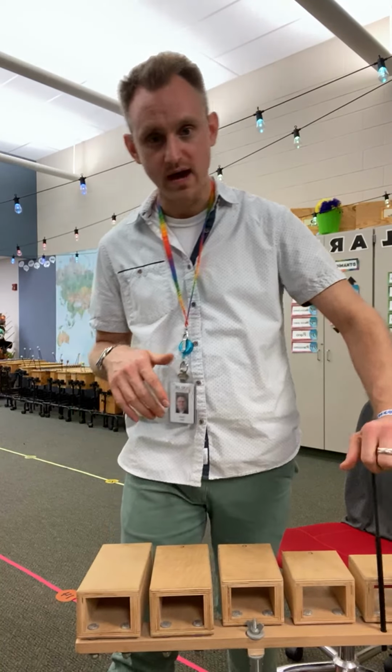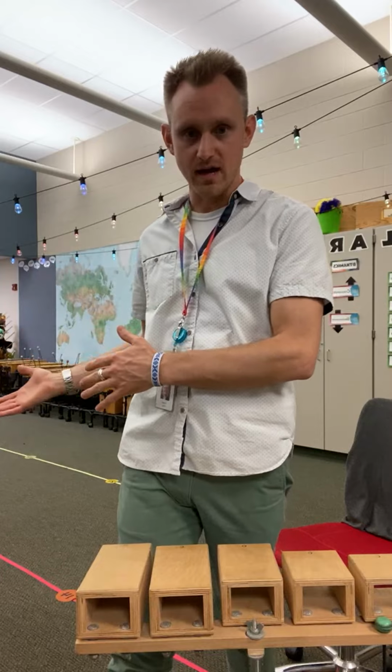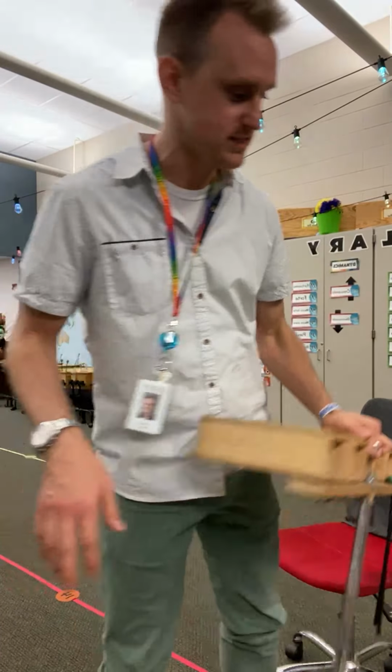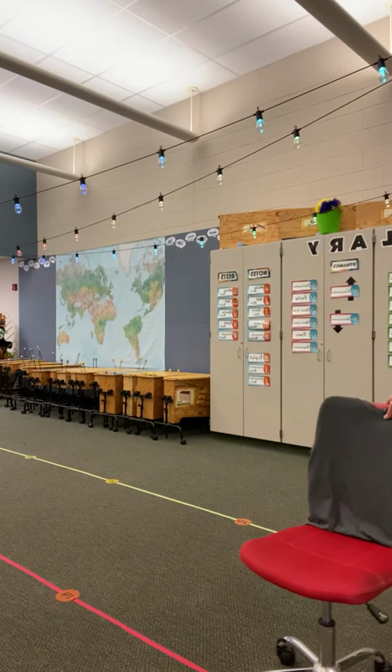So I do that with 2nd and 3rd grade, but it's walk away, move away, you're moving through the room, and then how do you go back to your spot? You got to move however I say. That's a really fun one.